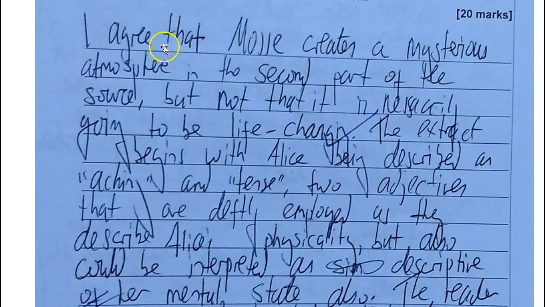So, I agree that moss creates a mysterious atmosphere. So you can guess what the question was because he must be using the keywords here in the second part of the source. But not that it is necessarily going to be life-changing. There you go. Bo has immediately put in a partial agreement and the teacher has ticked it.